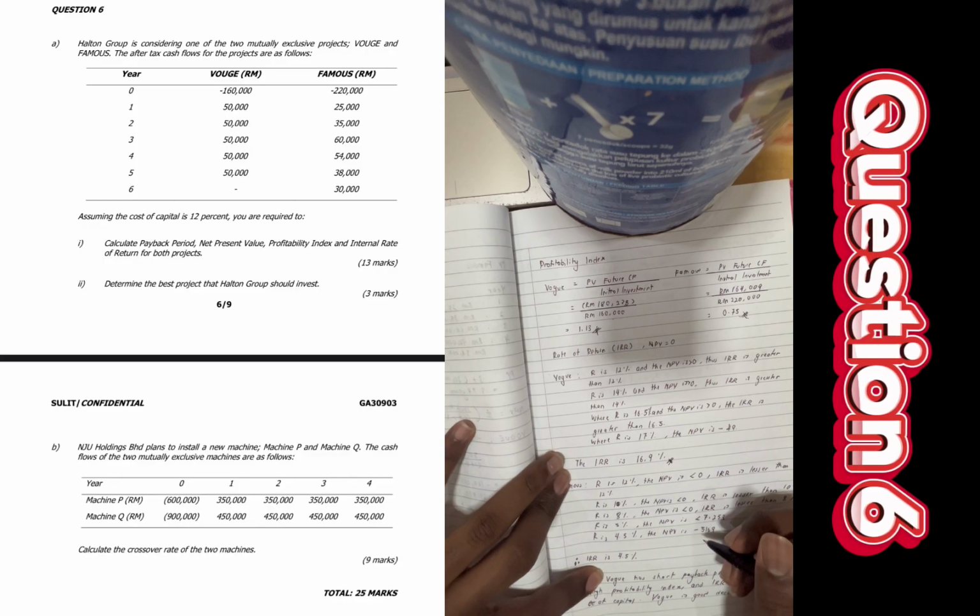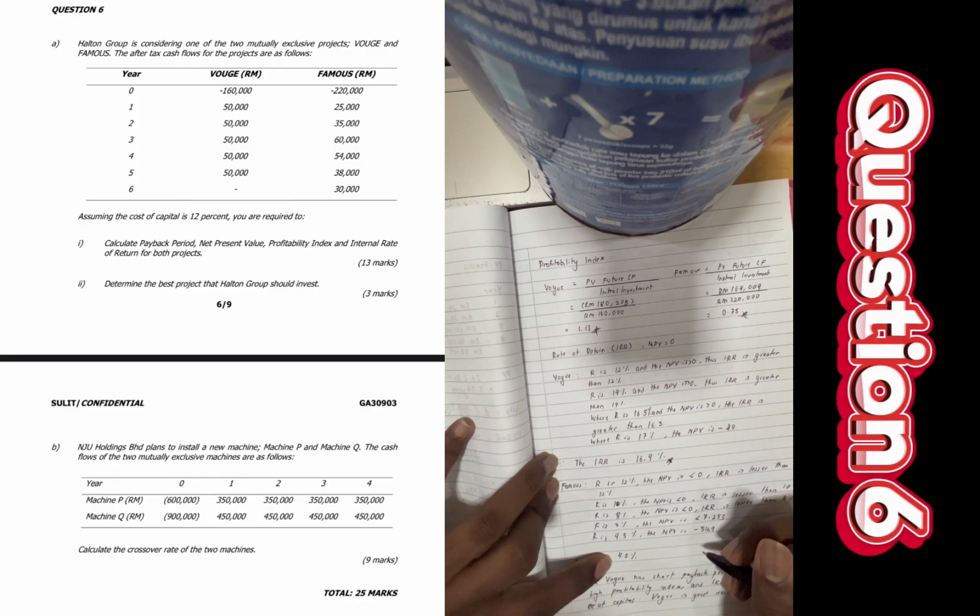So the internal rate of return for project Famous is 4.5%.